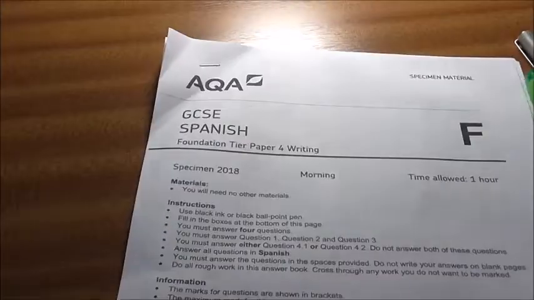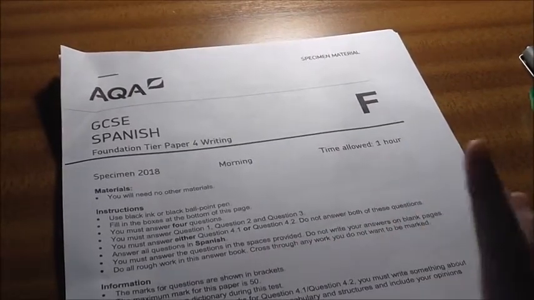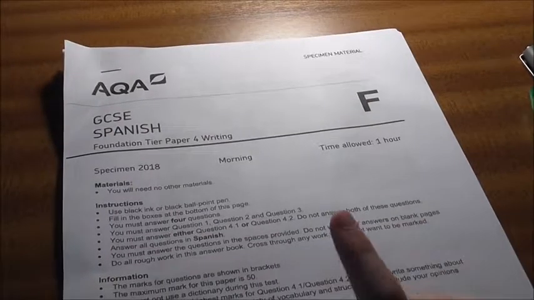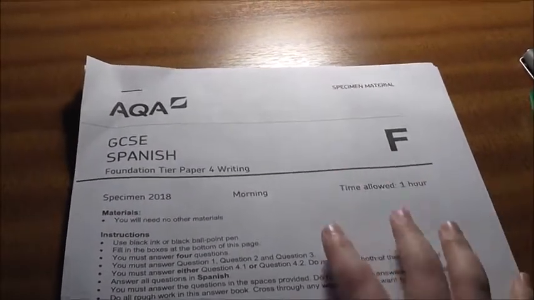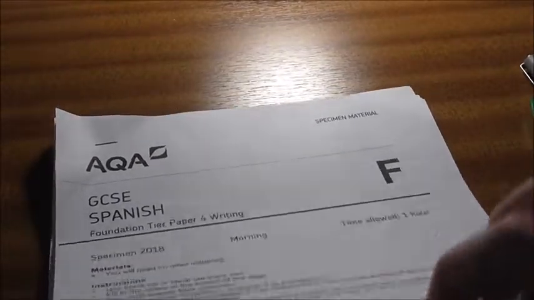But today we're going to be going through the GCSE Spanish paper, my tips on doing the test in class, what my advice is, and a question breakdown. I know I'm not a qualified teacher yet, but I just want to give you my advice because there's not a lot out there on answering the questions. So this is the AQA Foundation.